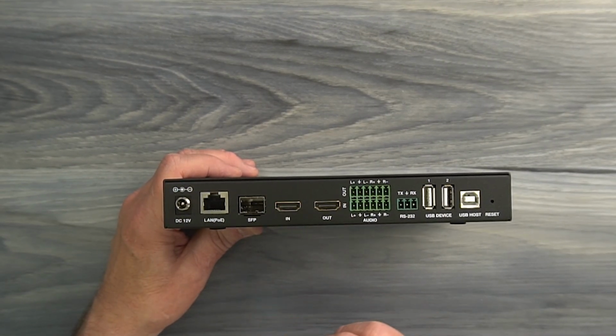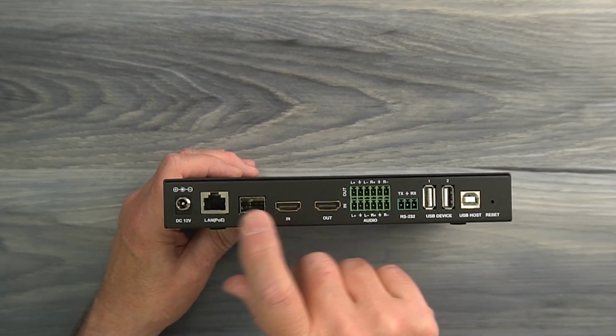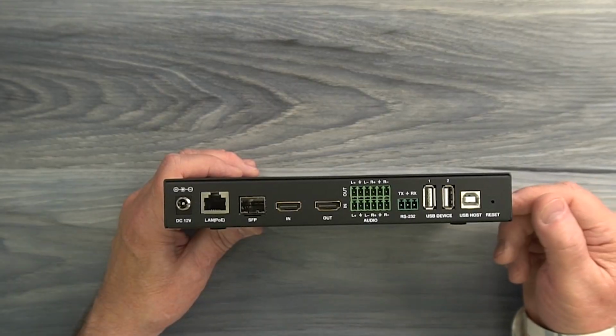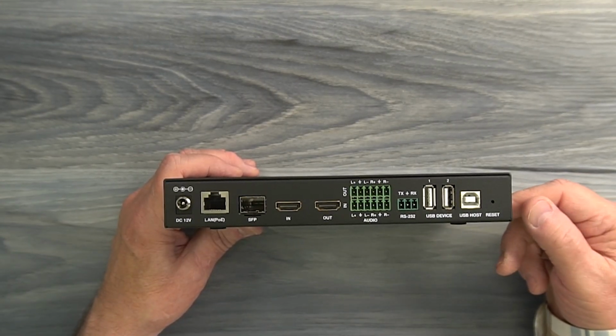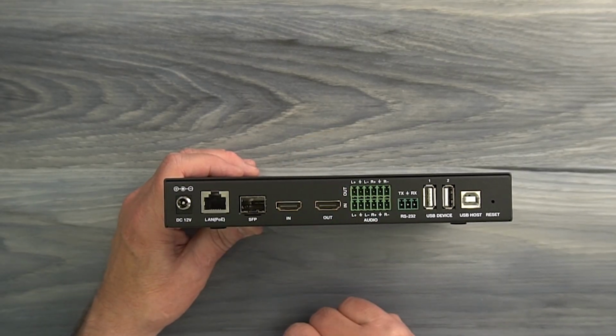This can connect to the media device if you've got it in encoder mode that you'd like to share the content from with your remote location. And this also provides local loopback functionality, so if you'd like to take advantage of that, you can connect a monitor here to enjoy the content at this location.